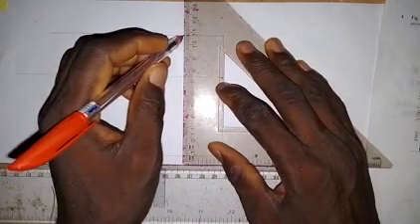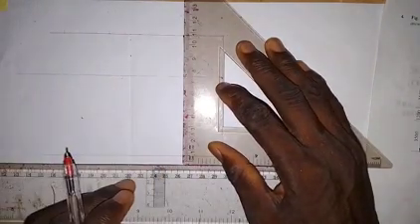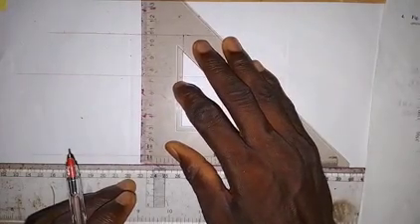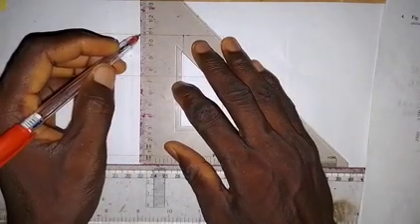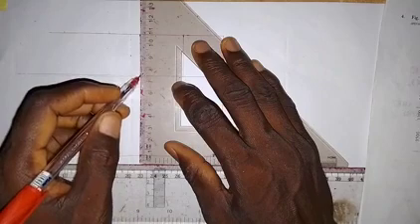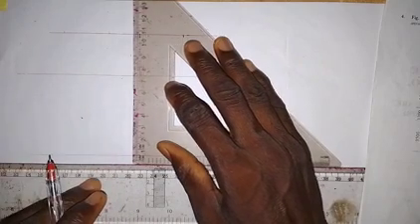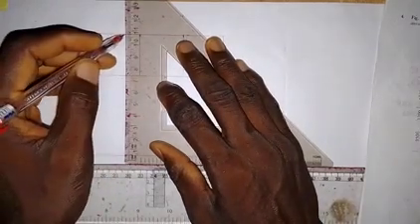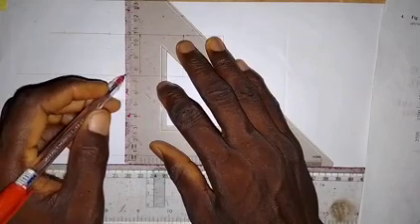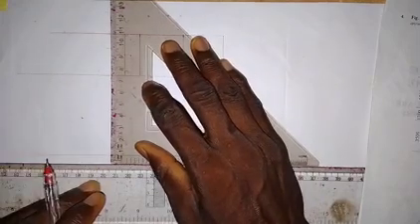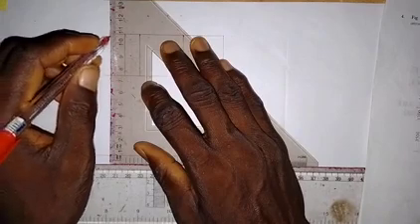So I will draw a vertical line here. Then coming to the study room, we also draw a vertical line. Then coming here, I will draw a vertical line. Then I will also draw a vertical line here.